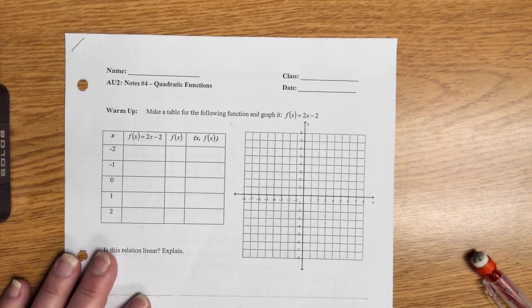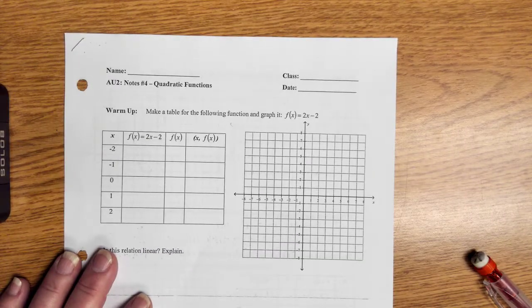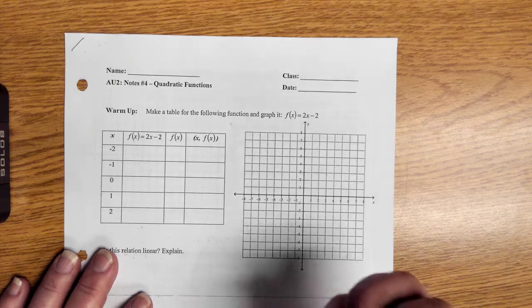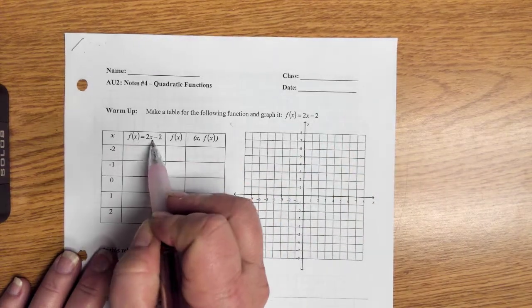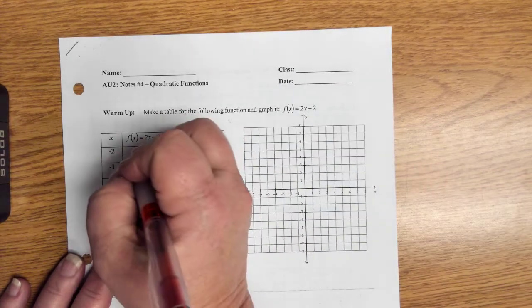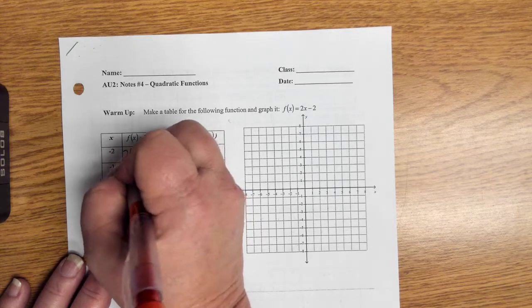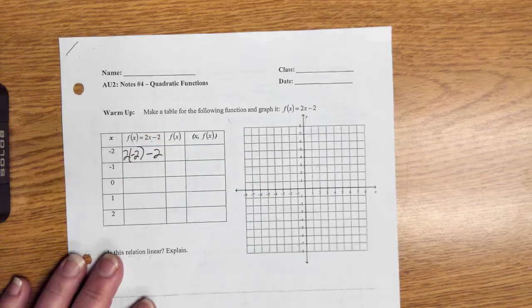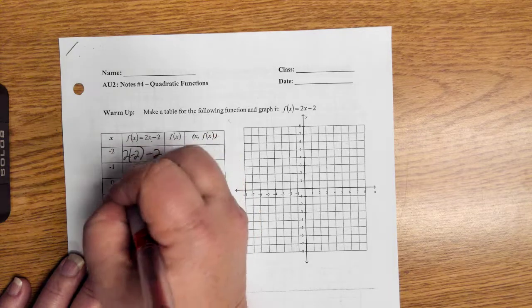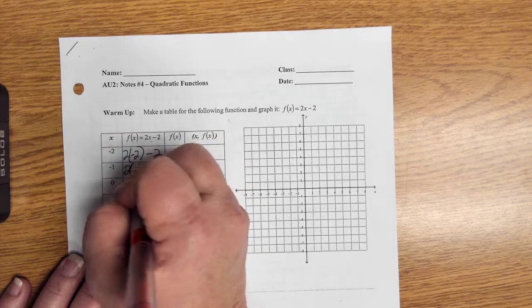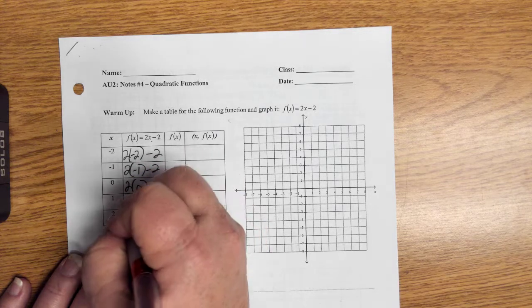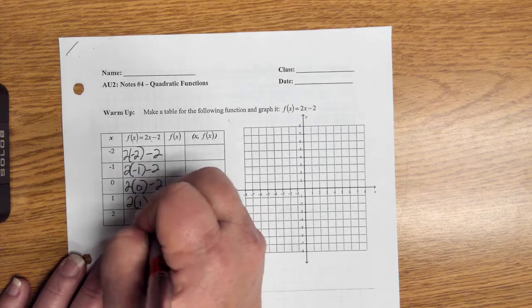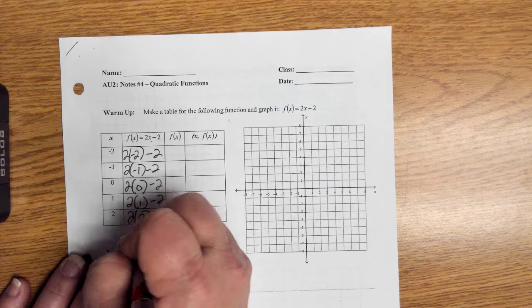All right, so let's try this. Make a table for the following function, graph it. F of x is equal to 2x minus 2. So all we're going to do here is substitute our values in for x, all right? So we're going to put in here 2 times negative 2 minus 2. And then we're going to do 2 times negative 1 minus 2. 2 times 0 minus 2. 2 times 1 minus 2. 2 times 2 minus 2.